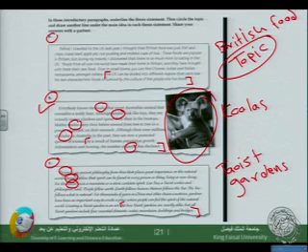See how many times it's mentioned. It's mentioned more than 3 times. So this is a topic sentence. Well, this is the topic of the essay.